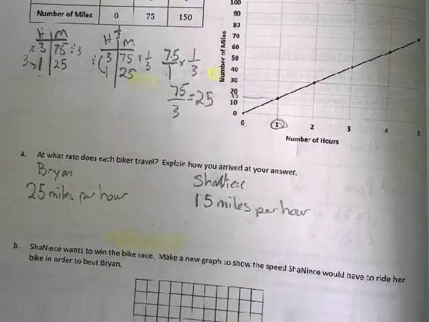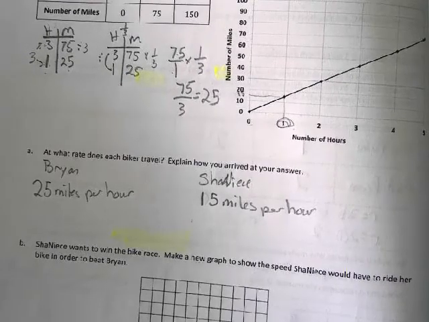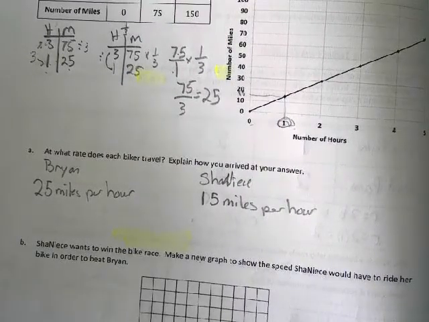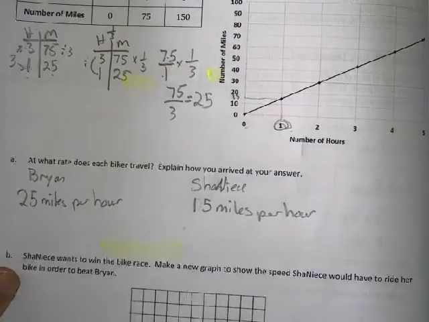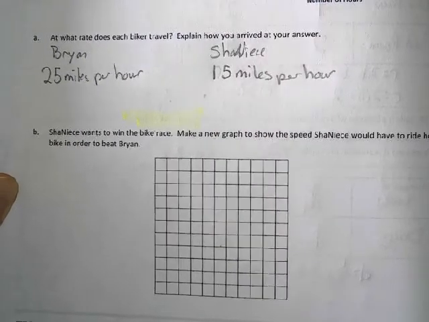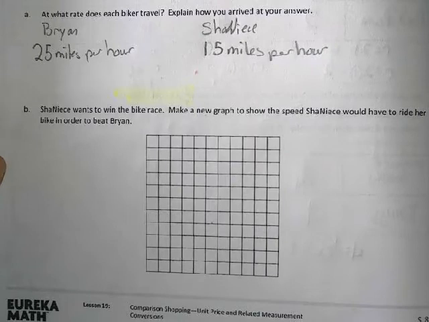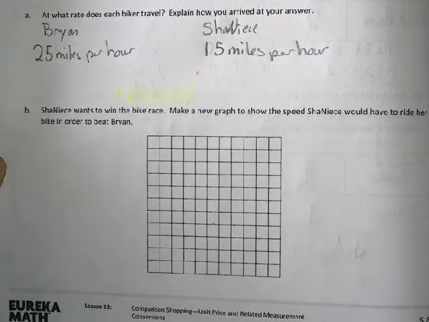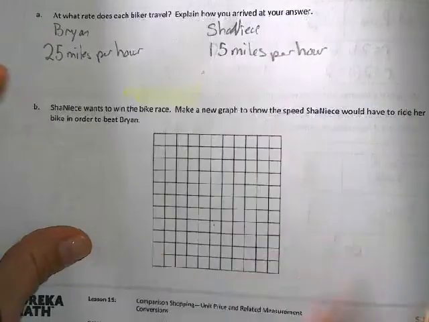Now, second question. Shanice wants to win the bike race. Make a new graph to show the speed Shanice would have to ride her bike in order to beat Brian. Well, Brian is 25 miles per hour, so I have to be bigger than 25 miles per hour. What I'm going to do is the simplest one and say she would do 26 miles per hour. Now, you could do 30, 40, 50, something bigger than 25. And again, I'm just going with the simplest one.